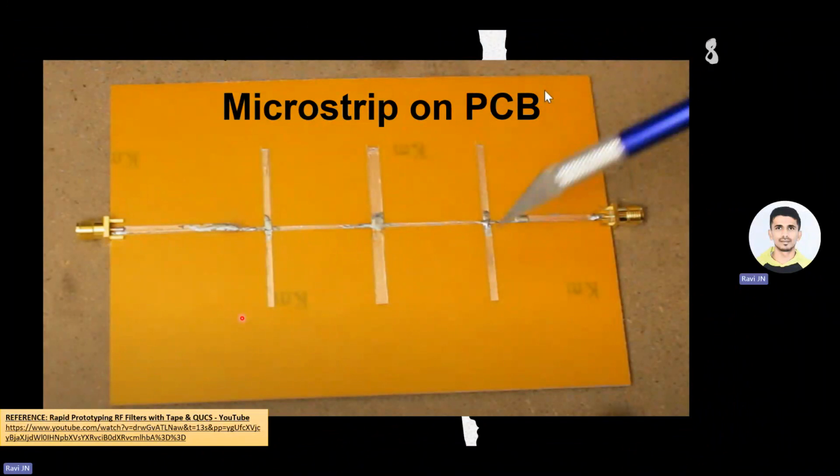Here is one more example. I have taken this reference from the net, where you can refer to a YouTube video in which he designs, on the fly, a microstrip on a PCB. The yellow sheet that you see here is the PCB he has taken, and the plus marks you see are the microstrips he has kept. This video was very good, and you can learn many things from it.